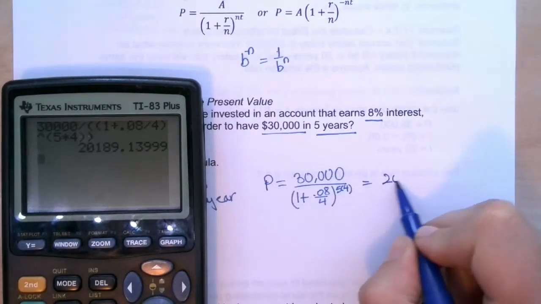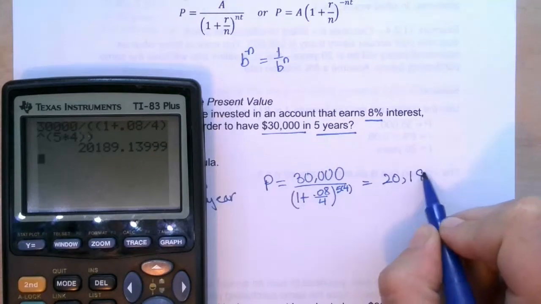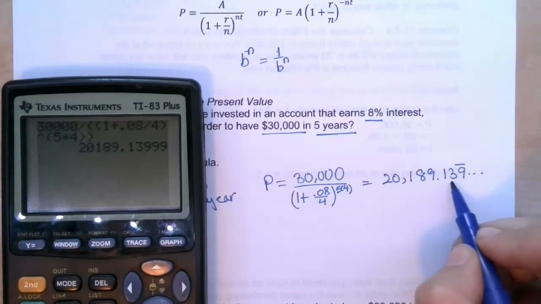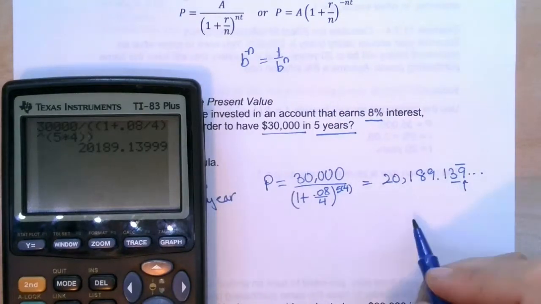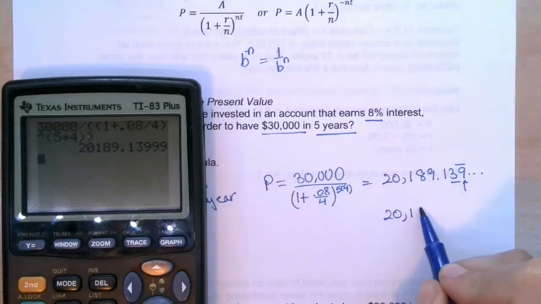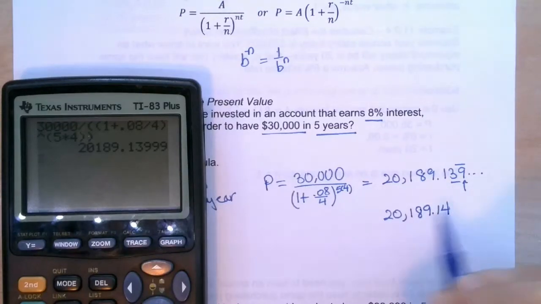When we do that, we get 20,189 and 13 with the 9 repeating. Round to the nearest penny. The 9 tells us to go up, so 20,189 and 14 cents.